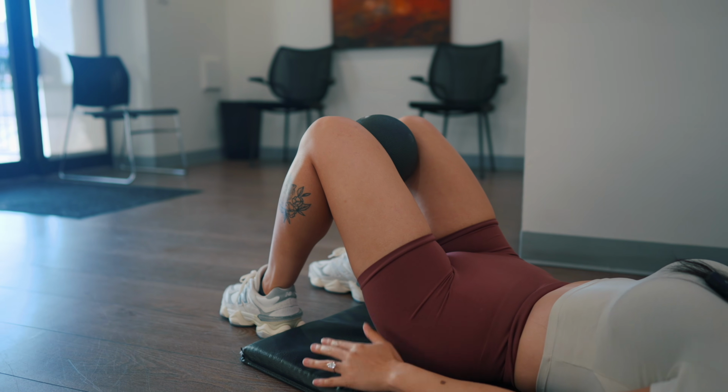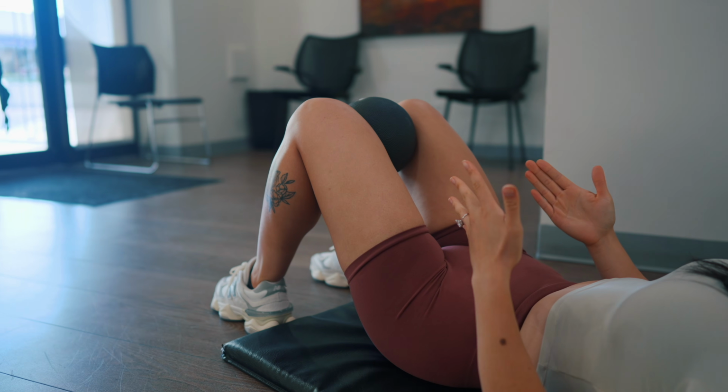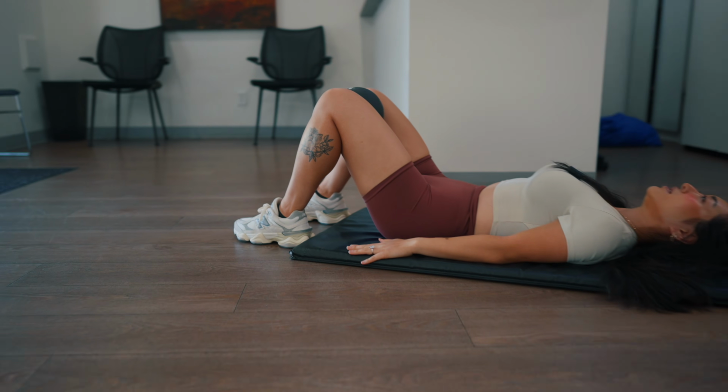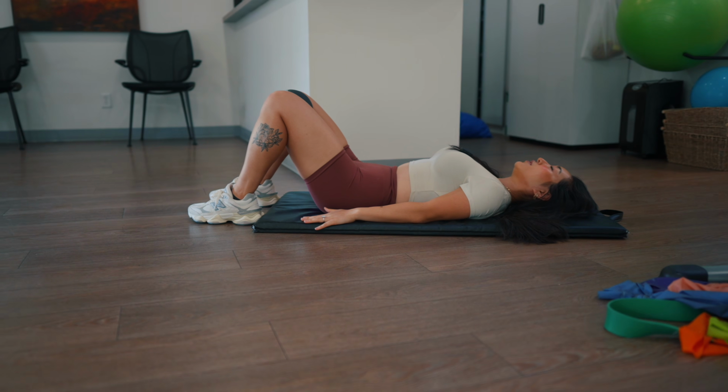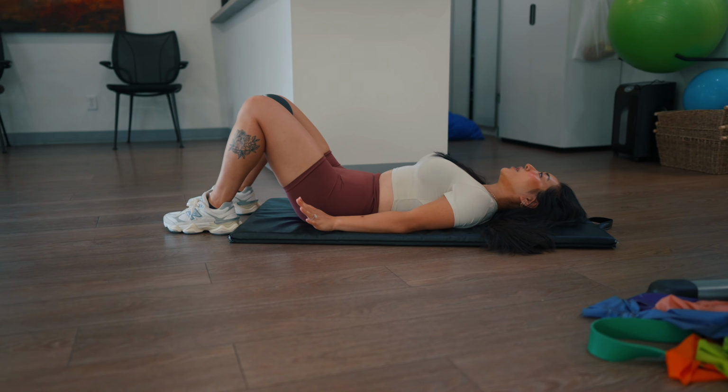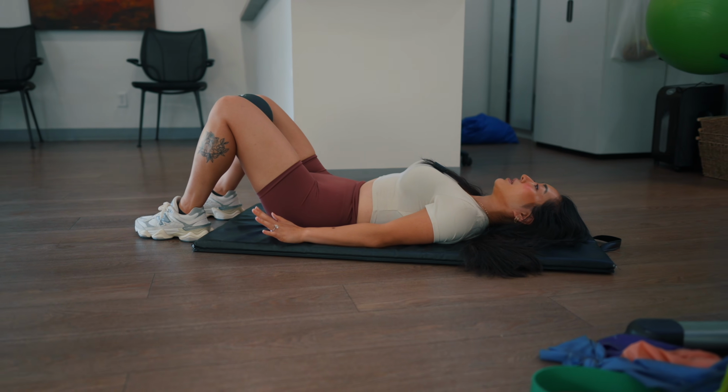So try your best to squeeze it as evenly as possible and as hard as possible. Squeeze the ball with both your knees. Hold it for 10-15 seconds. And I like to do 2 sets of 8 for this exercise.